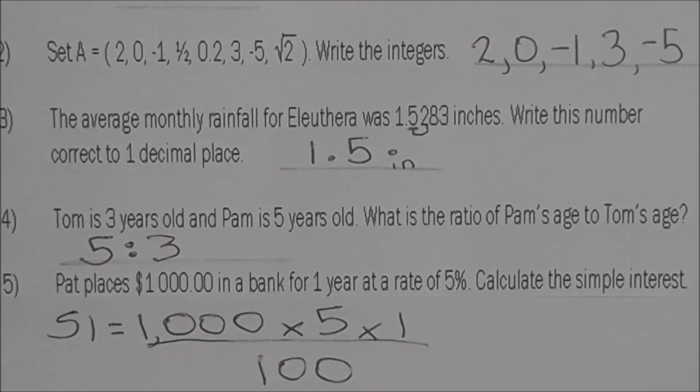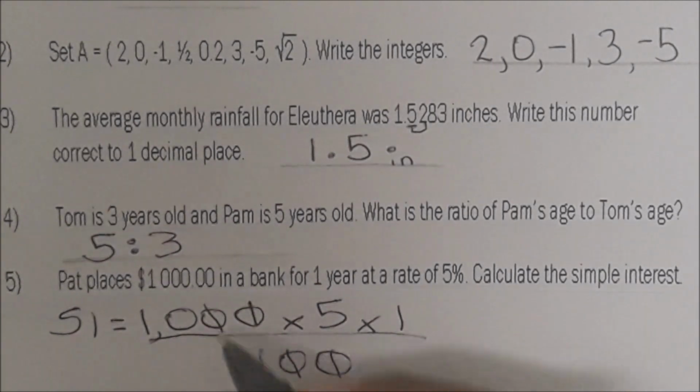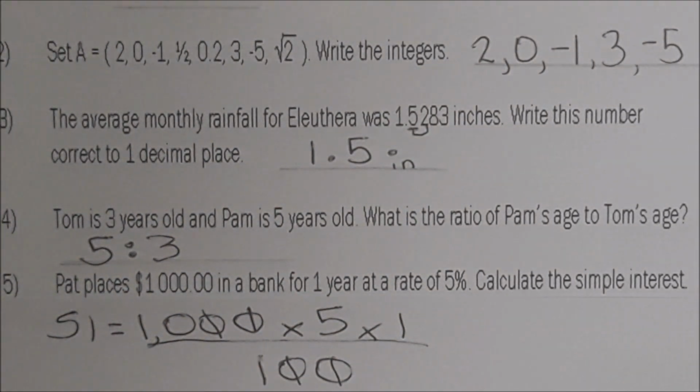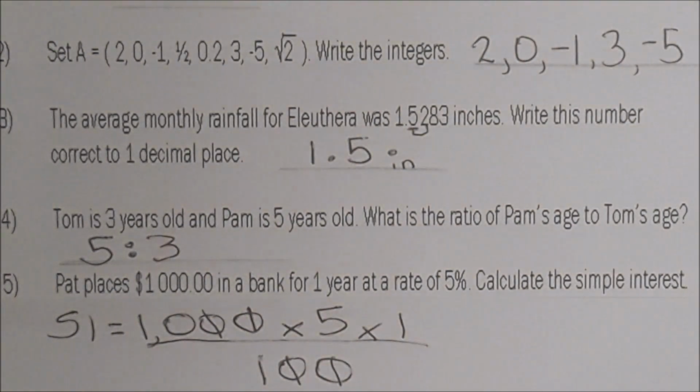Divide by 100. So take 2 zeros, put a line through 2 zeros on the bottom. That leaves 1. Just put a line through it and then put a line through 2 zeros on the top. That leaves 10 on the top. What numbers are you left with on the top? 10, 5, and 1. 10 times 5 times 1. Put equal and put the answer for me and put it in dollars.